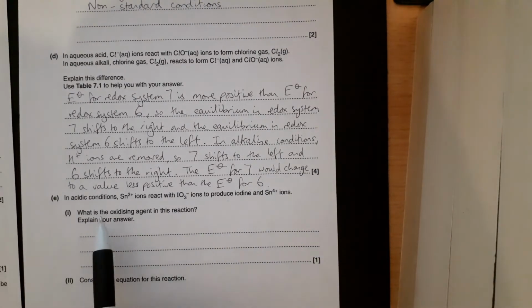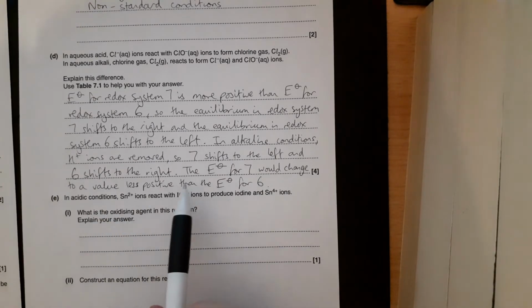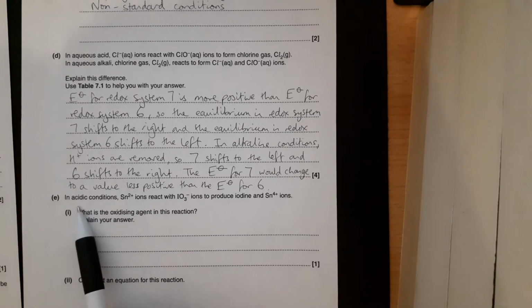Right, then it says in acidic, so here we go, a similar thing with acidic conditions, so there's going to be H+ ions involved here. Sn2+ ions react with IO3- to produce iodine and Sn4+. What is the oxidizing agent in this reaction?